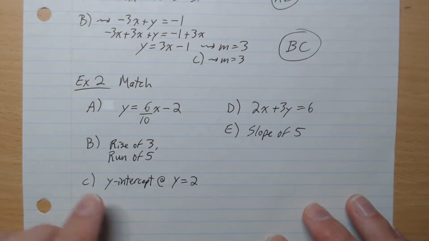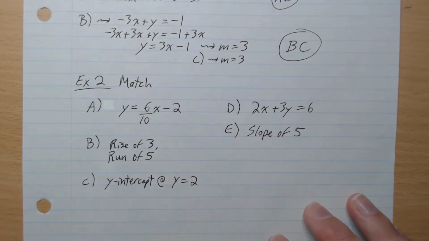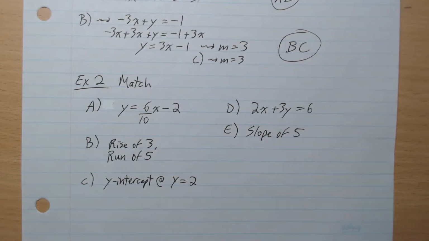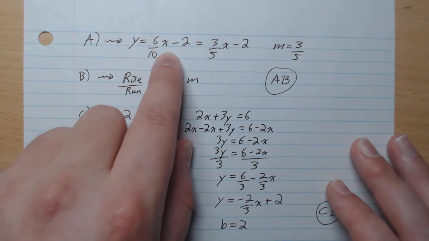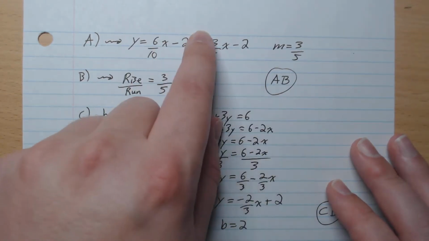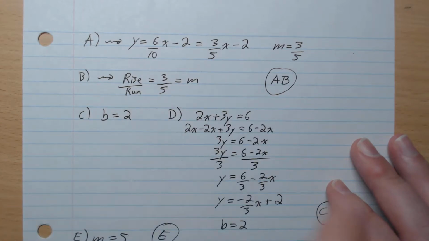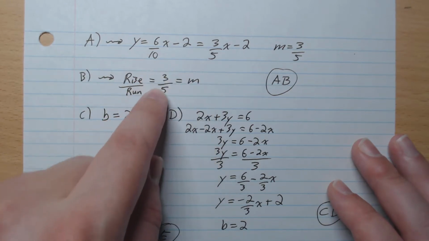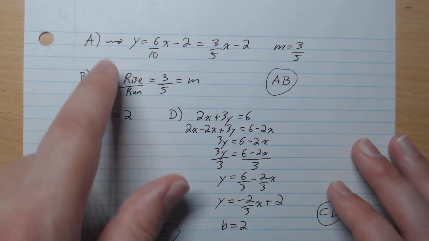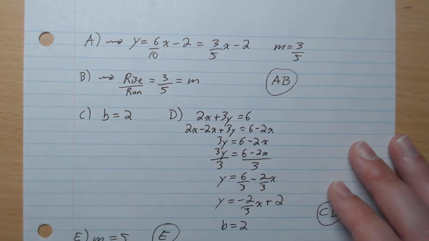Example 2, match. So we have A, B, C, D, and E. From A, y equals 6 over 10x minus 2. This reduces to 3 over 5x minus 2. So the slope is 3 over 5. From B, we have rise of 3, run of 5, which gives a slope of 3 over 5. And so A and B have the same slope, and so A and B go together.